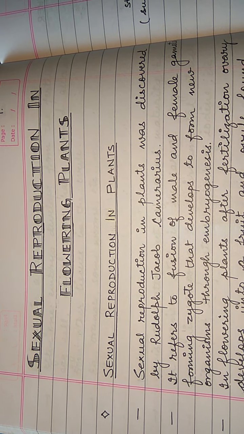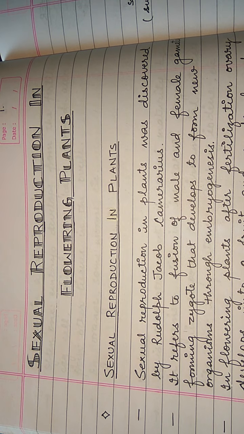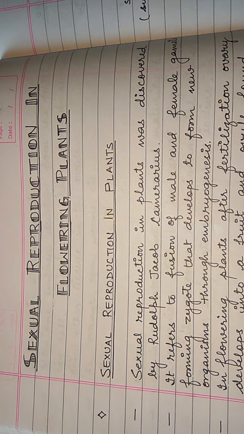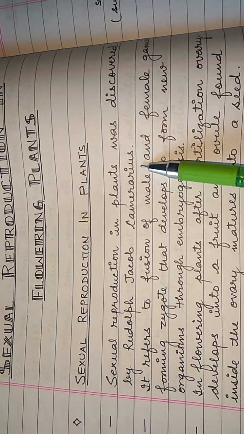Hello students, today I am going to start the new chapter of class 12th, that is sexual reproduction in flowering plants, which was discovered by Rudolf Jacob Camerarius.